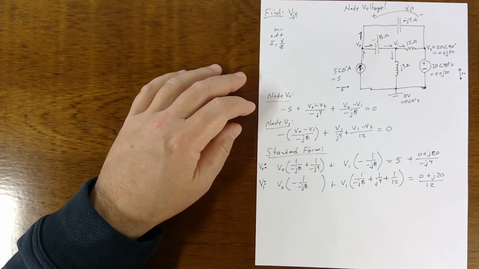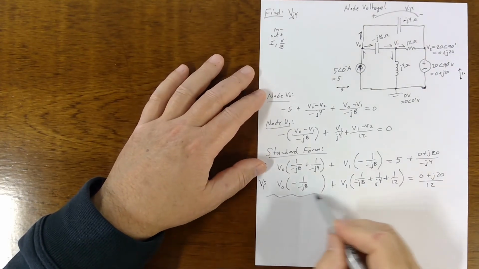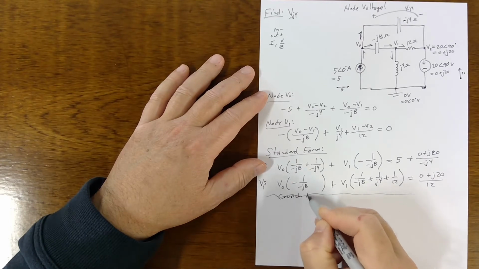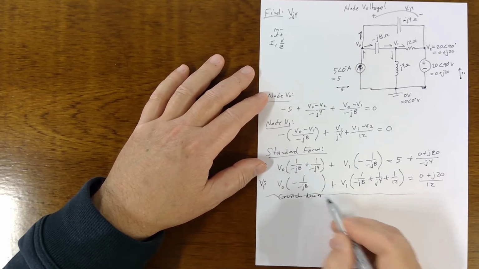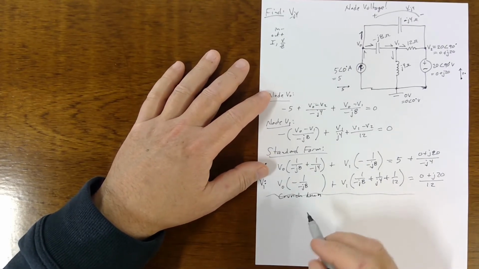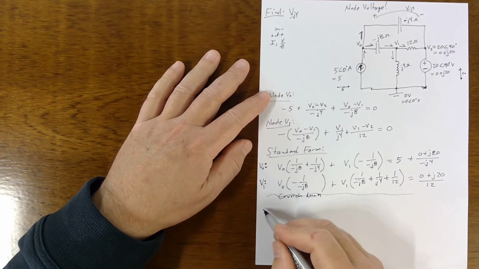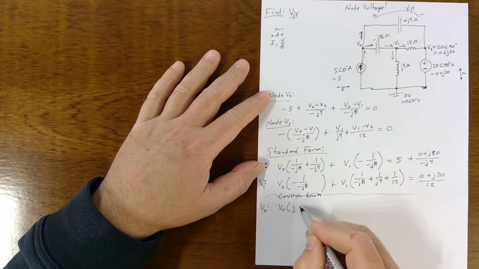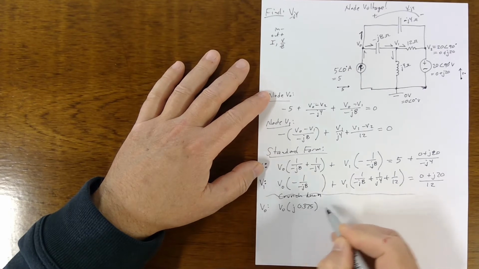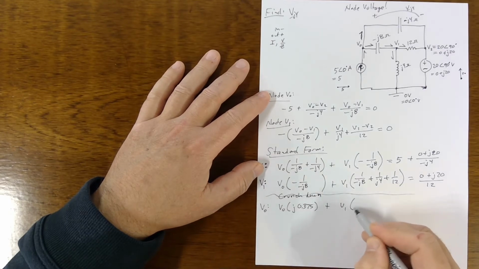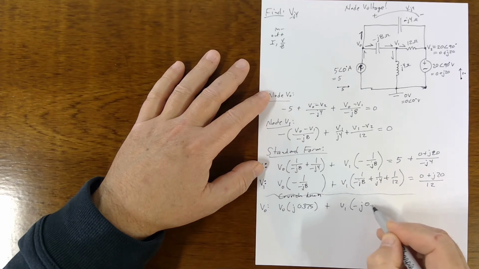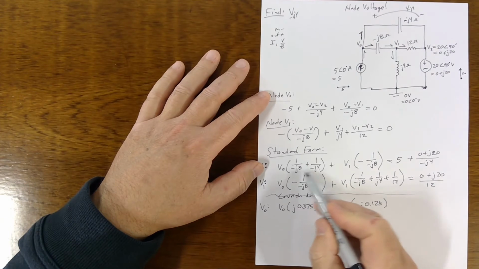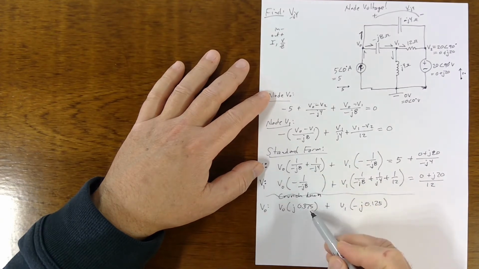Right? So we crunch it down so there's not so many fractions. The V0 equation is going to become V0 J 0.375 plus V1 minus J 0.125. This 1/8 here, and these guys are cut to 3/8, 0.375.